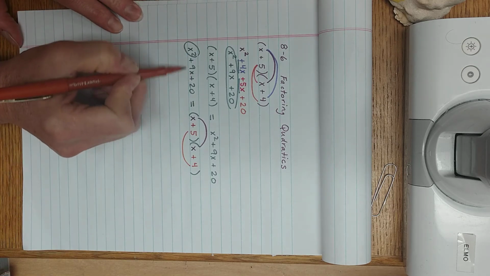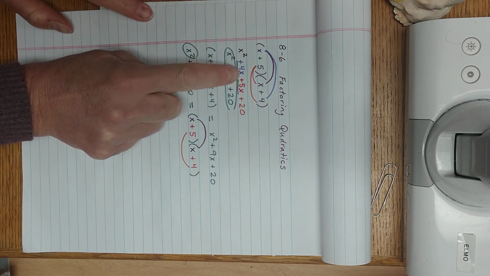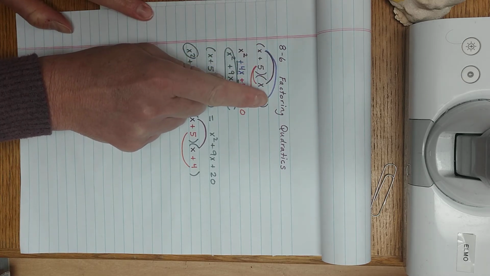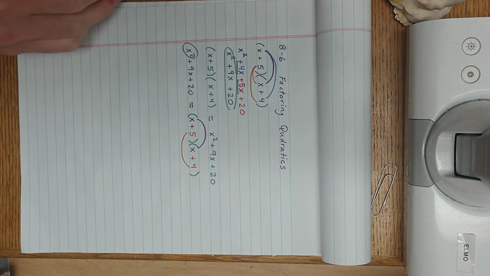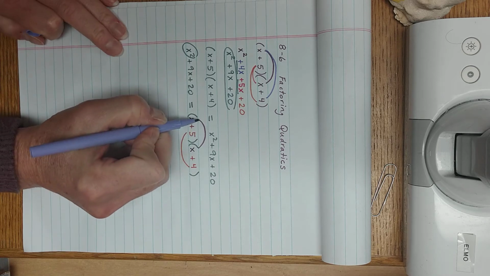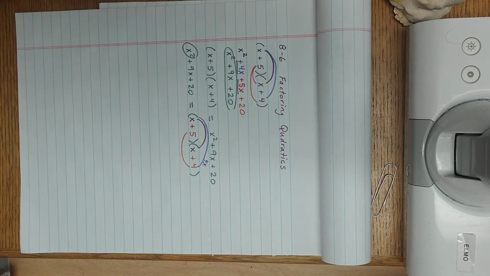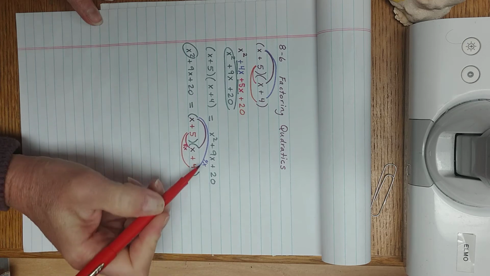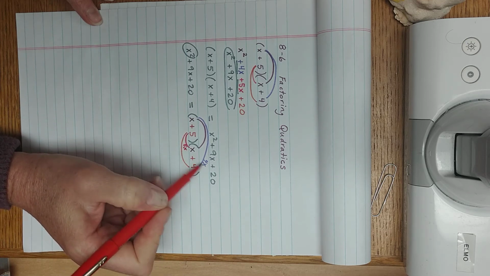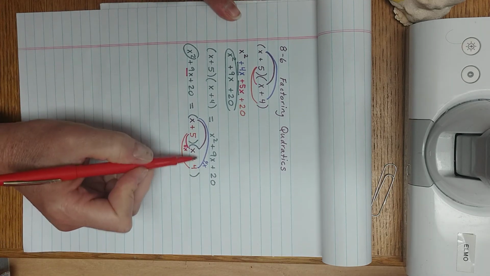So now you might be wondering, well, where does that 9x come from? That 9x was the combination of these other two terms, the x times 4 and the 5 times x. So this one, x times 4 would be 4x. And in the center here, the 5 times x would be 5x, and they're both positive, and so look what happens when you combine them. There they are. Okay, so that's how you can tell that you were correct.